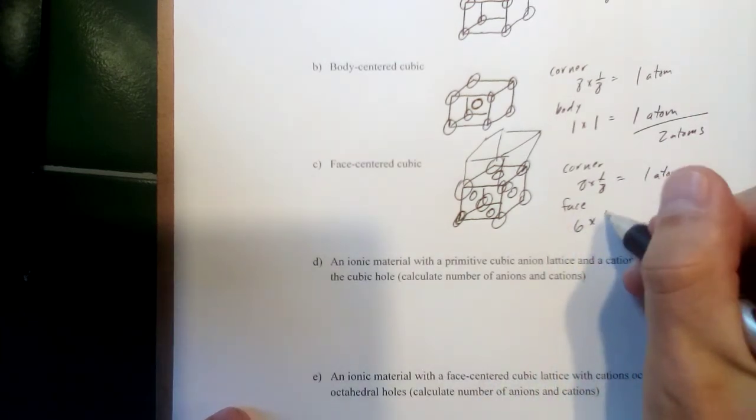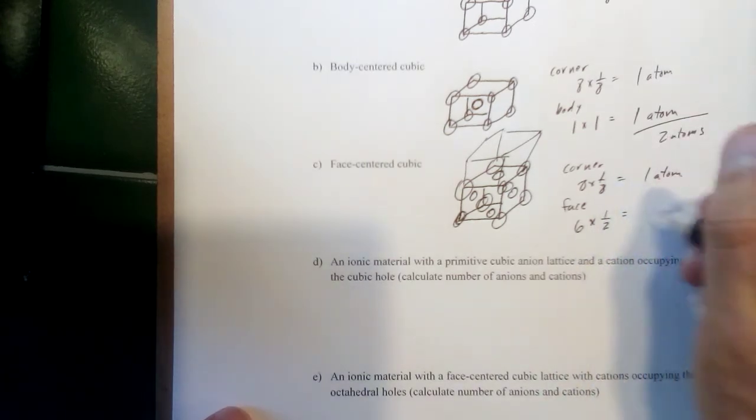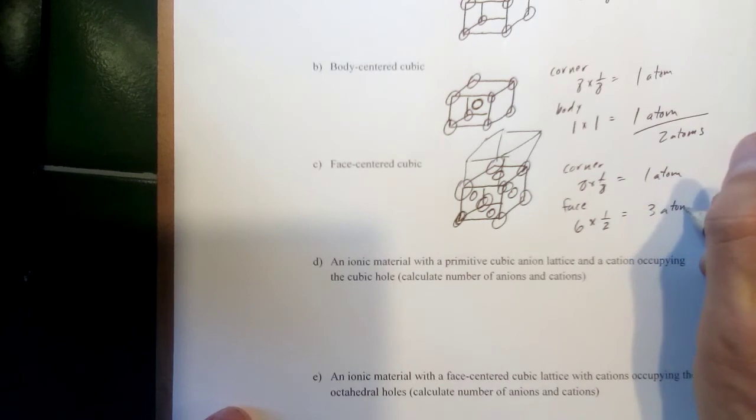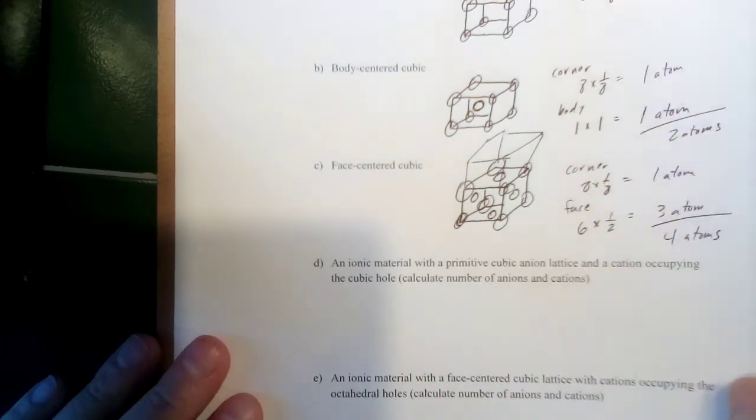So 6 faces, and for each face, half of that atom is in the cube we're looking at. That adds another 3 atoms for a total of 4 atoms in each unit cell if our structure is face-centered cubic. Okay.